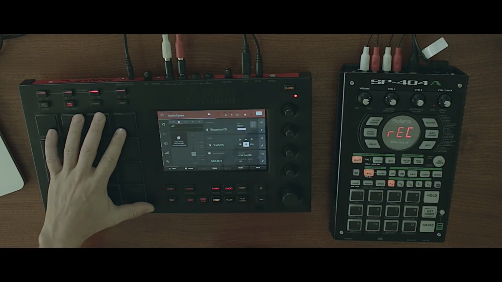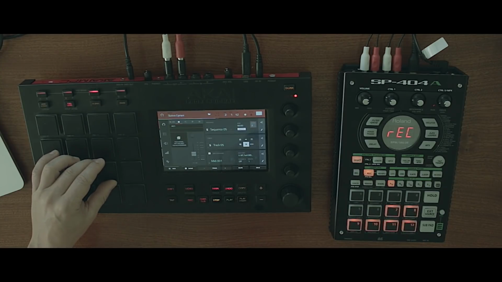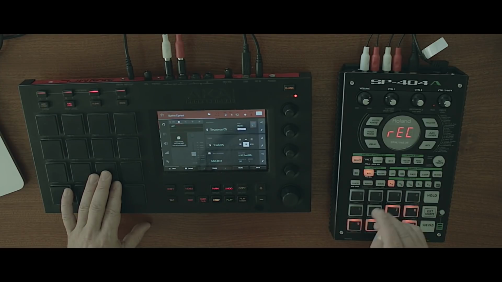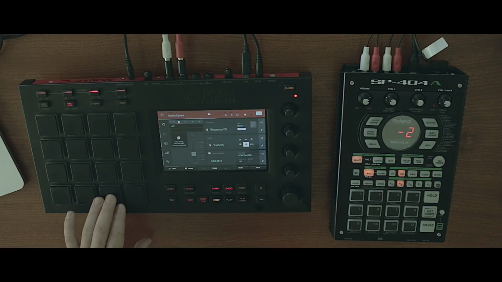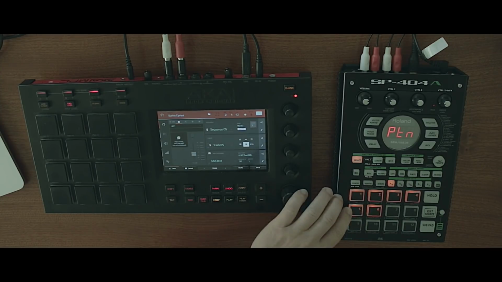So if you want to take advantage of that, you can use the MPC to record into the patterns of the SP because of the sensitivity of the pads, and you can record that MIDI information into the SP. So if you want to record a pattern, and then the information of that sample is recorded into it.